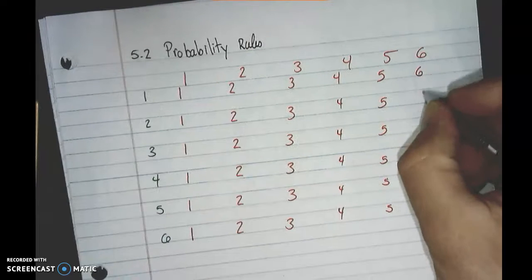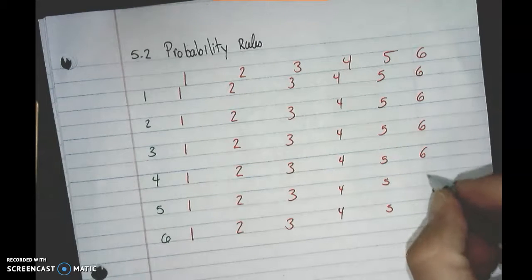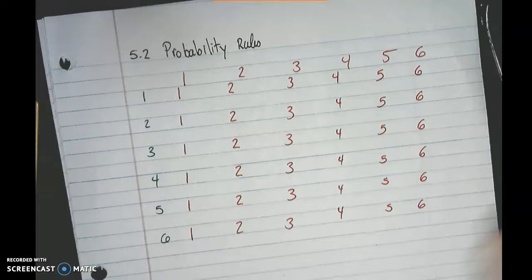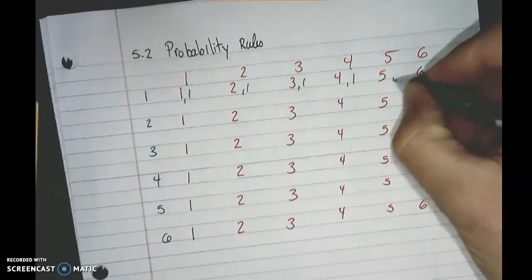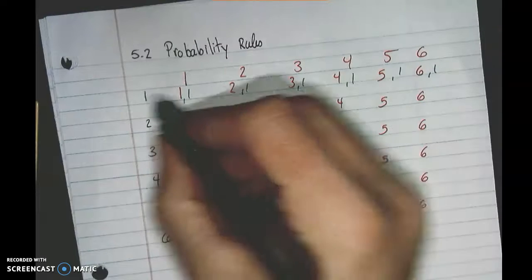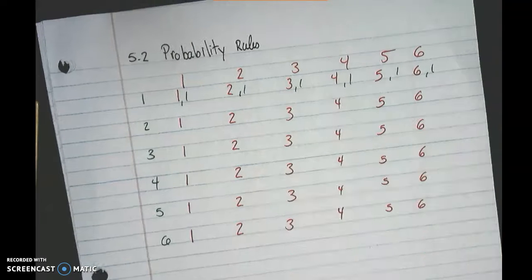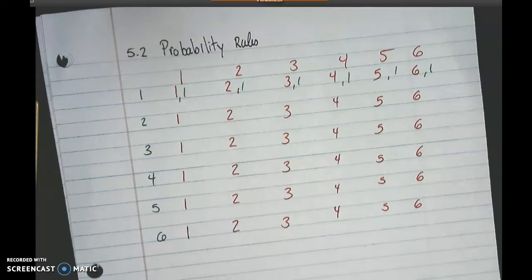And then as soon as I do my first row, I'm going to pause the video. So I just copied all that. I'm going to do all the same thing for the rows. So I'll have 2, 3, 4, and all those done.